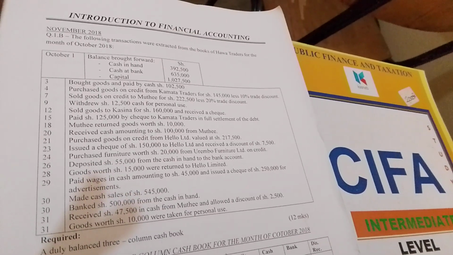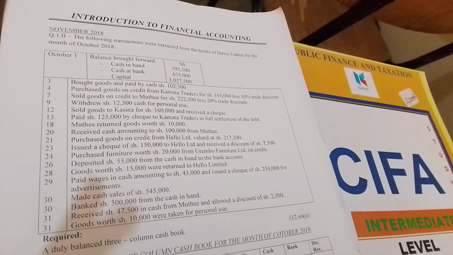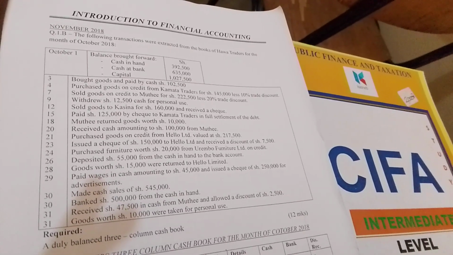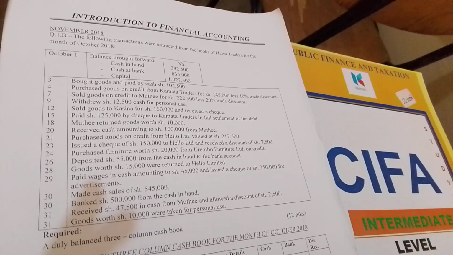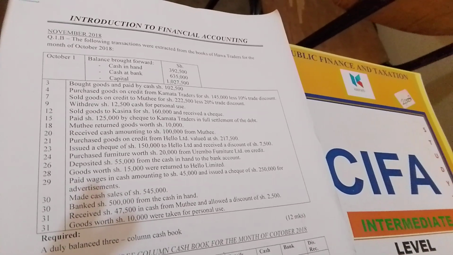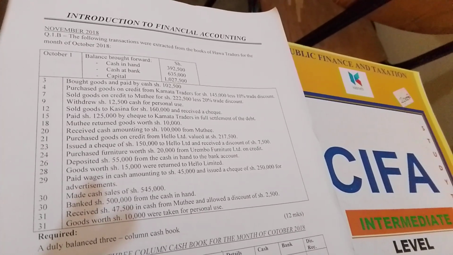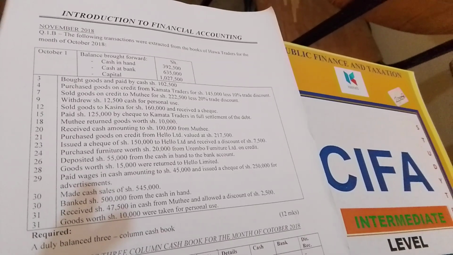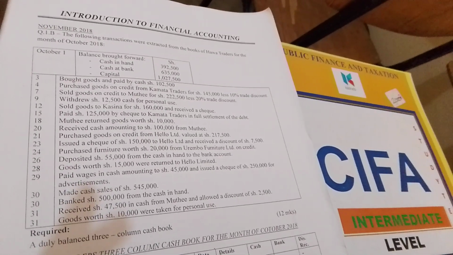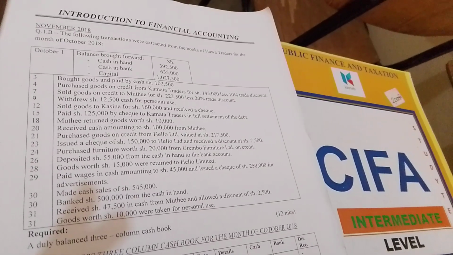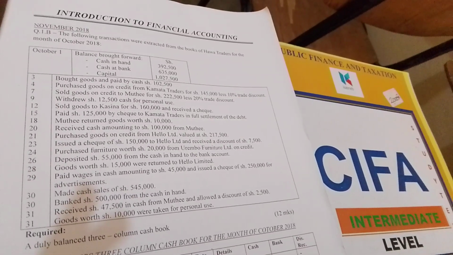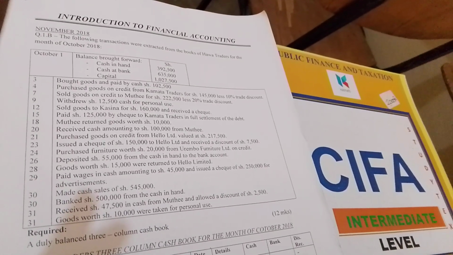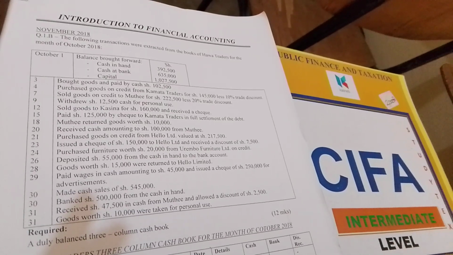So here, if we sold goods on credit to Mudhe for shillings 222,500 less 20% trade discount, then obviously there is no actual cash movement. We will receive that money from that debtor in the future. So in the future, when we receive that money from Mudhe, who is our debtor, that is when we will record that transaction on the debit side of the cash book. But as at date 7, that transaction should not appear in the cash book.